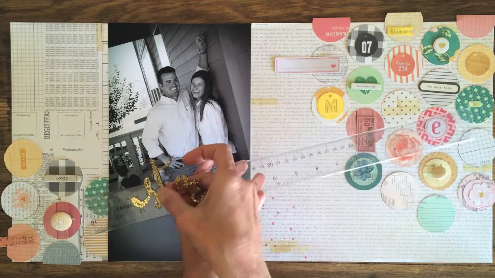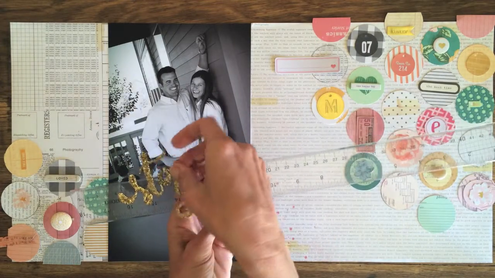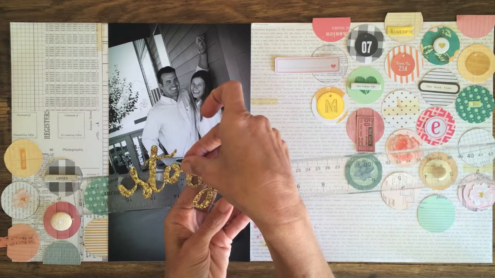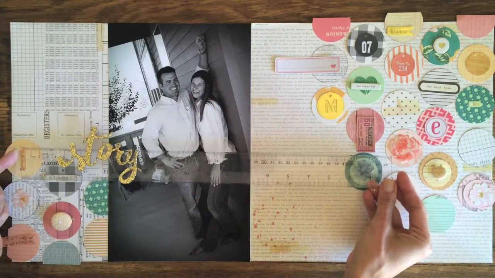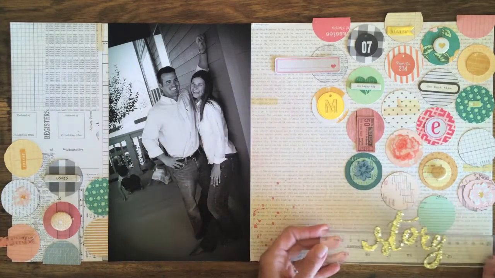So I'm just going to grab my clear ruler to kind of help position my title, and I'm going to stick this word here, and then I can move it around on the page and get an idea of where I think it will look best.